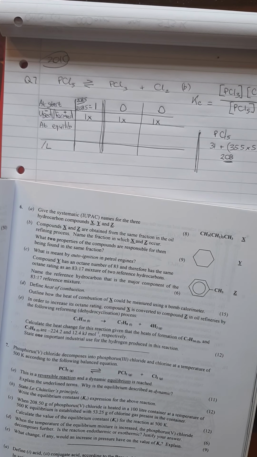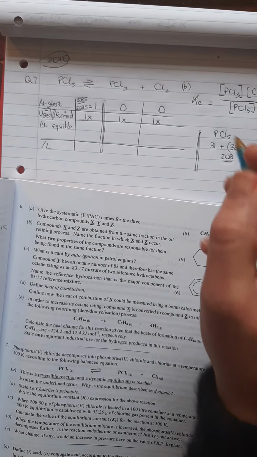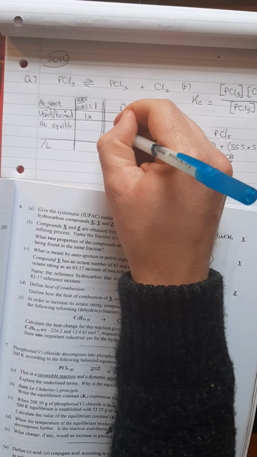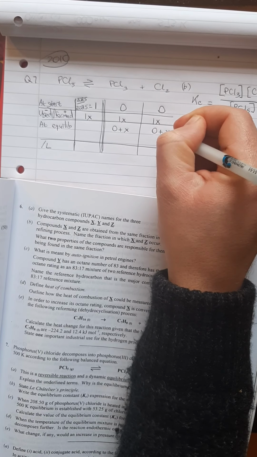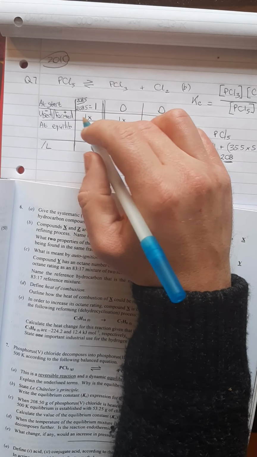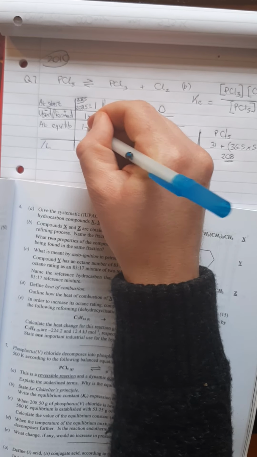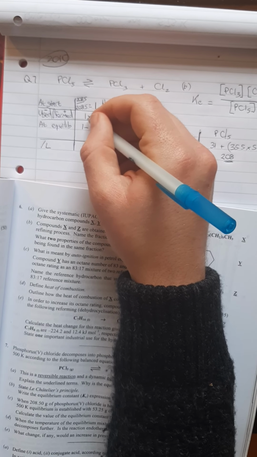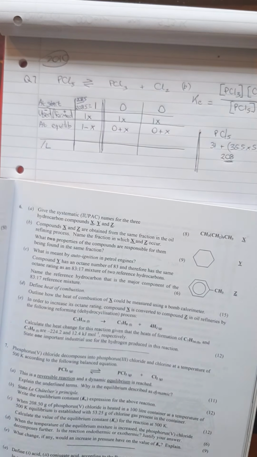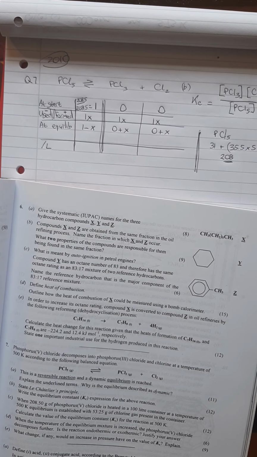So at equilibrium, what we should find is that the formed side, the products, should be 0 plus x, which would give us x, and 0 plus x. And the reactant side would be 1 minus x, because we subtract the used amount from the amount at the beginning. So that's where we get to.